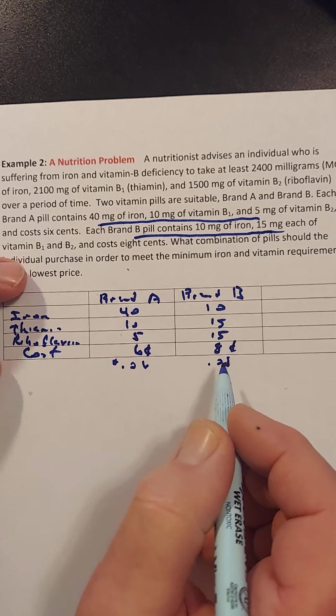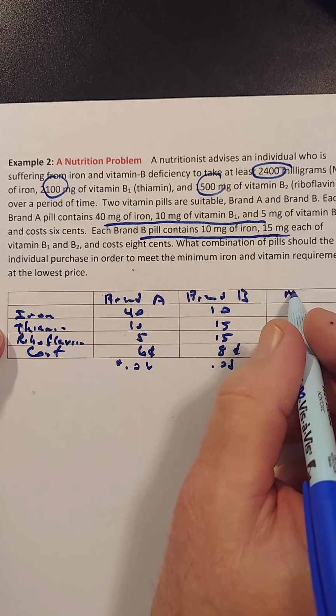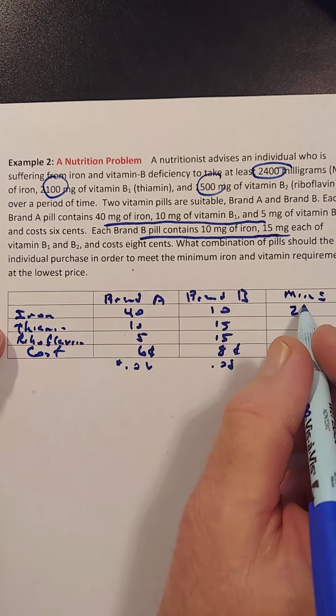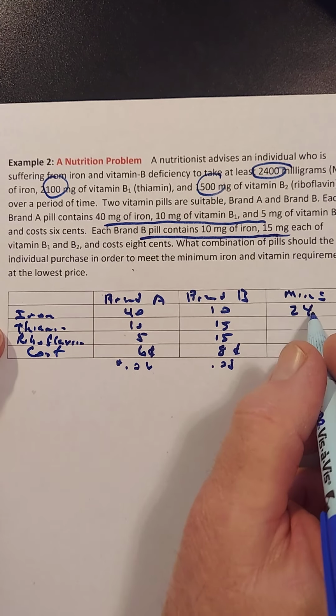Okay, and the last thing was we need these numbers right here, 2,400, 2,100, 1,500. Those go here, and these are your minimums. 2,400, 2,100, and 1,500. And that's how you fill out the chart.